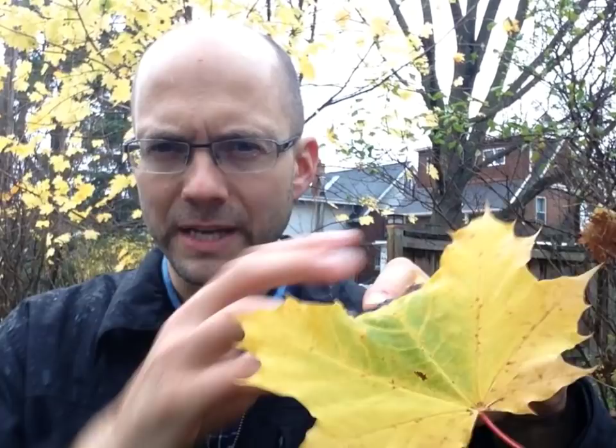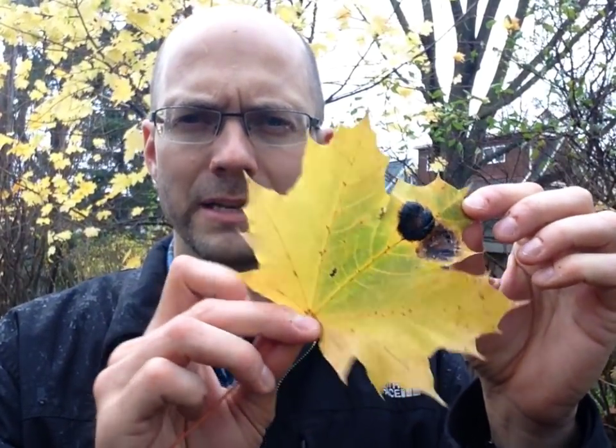So really, preventing these leaves from falling and sitting there through the winter to then distribute the spores in the spring is the best way to reduce the infection of this parasitic fungus. It is parasitic on the tree, but it is largely cosmetic. It doesn't seem to do too much long-term harm to the tree itself.